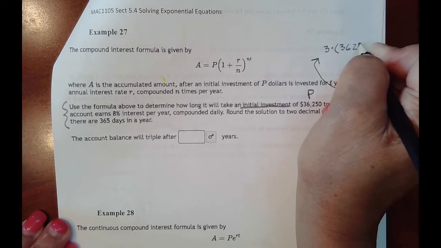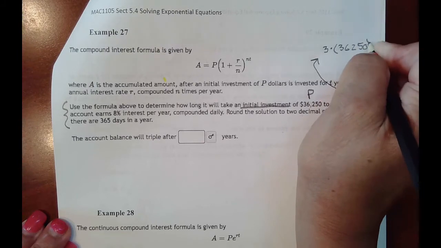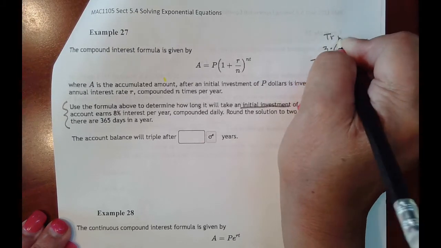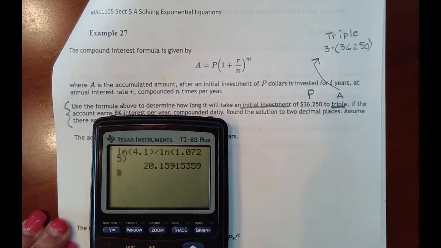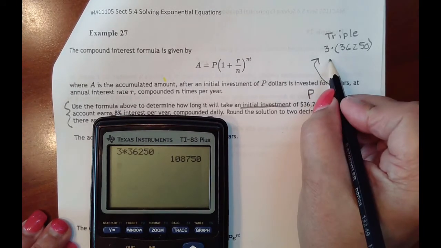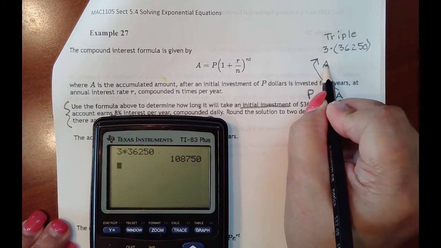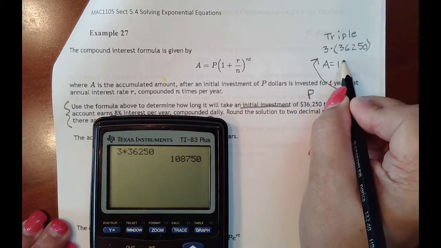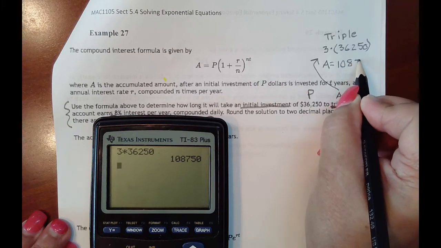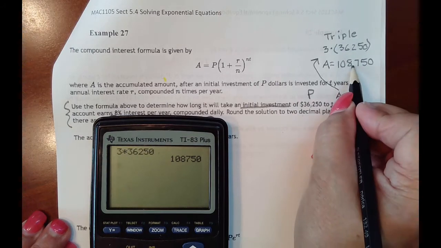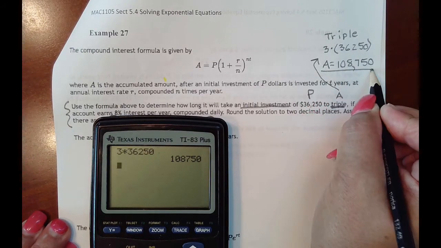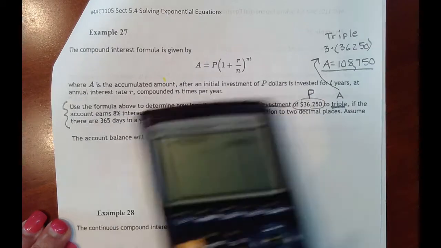36,250. Because that's what it means for an amount to triple. So your final amount would be 3 times 36,250. Final amount is going to be 108,750. Okay, so we have our A amount, we have our principal.